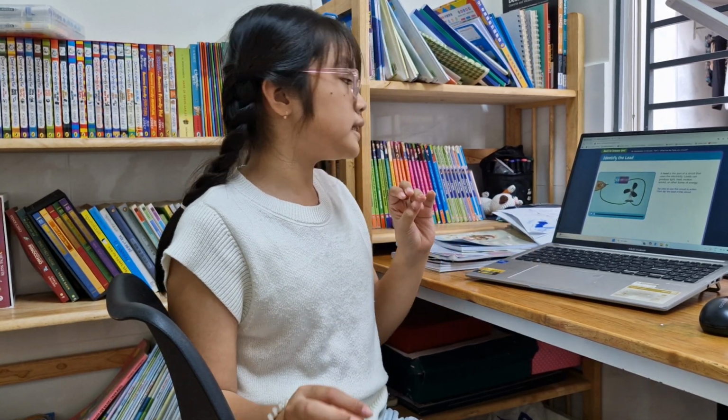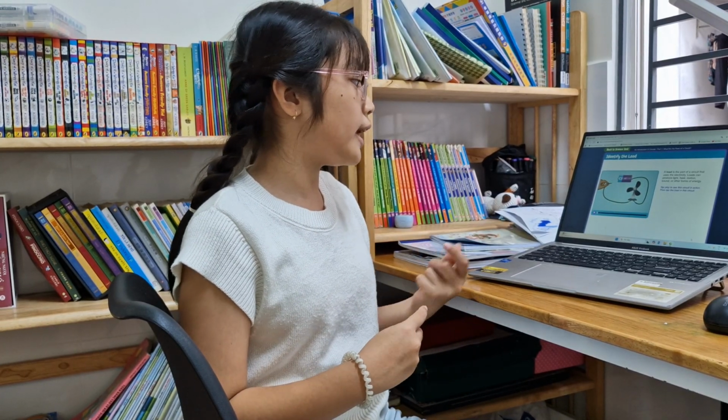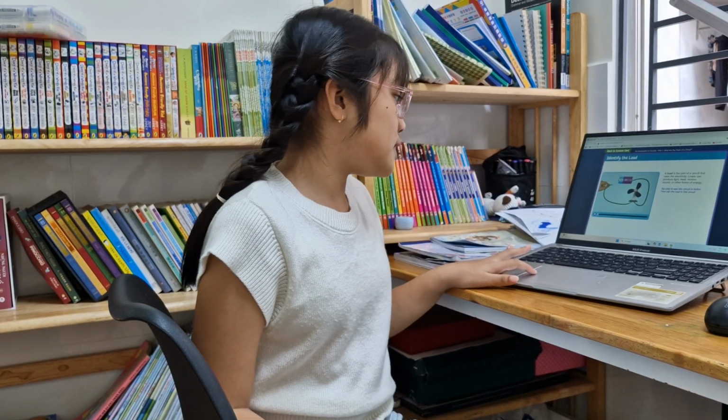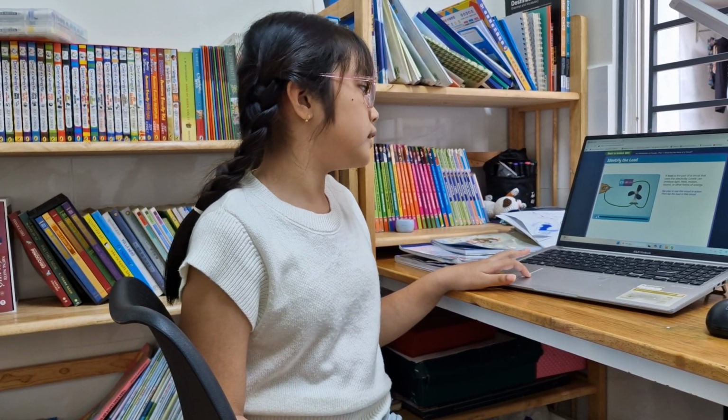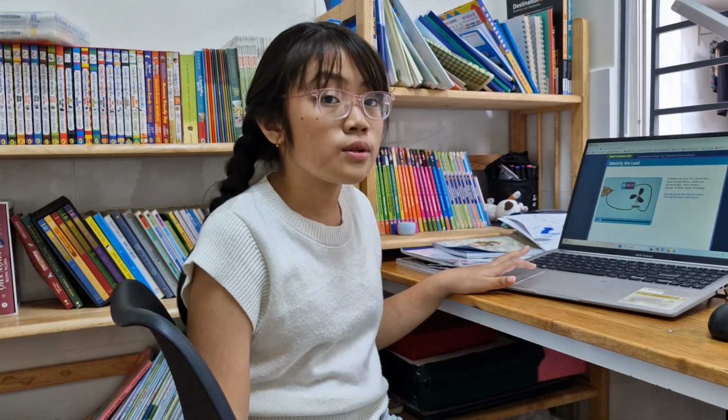Now, this is another circuit with a fan and a battery. So let's watch it and see which is the load in this circuit.